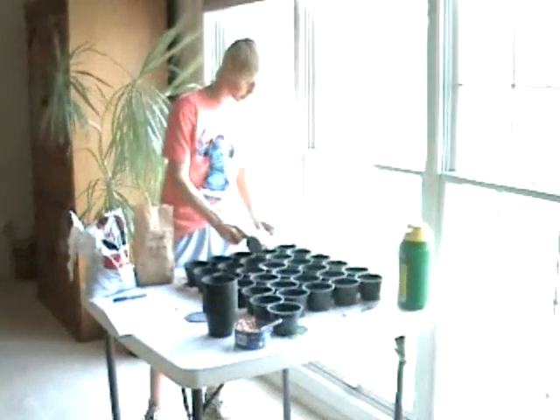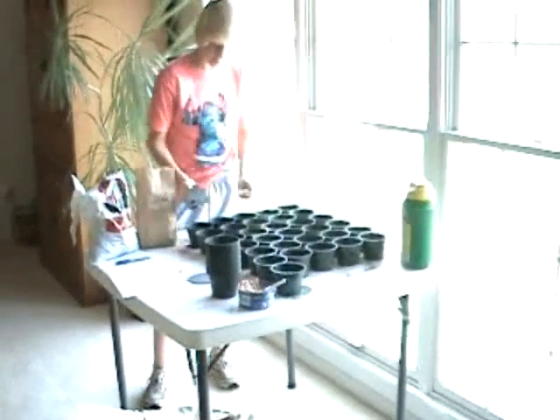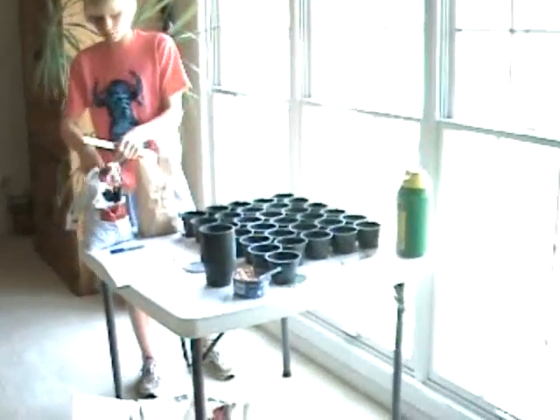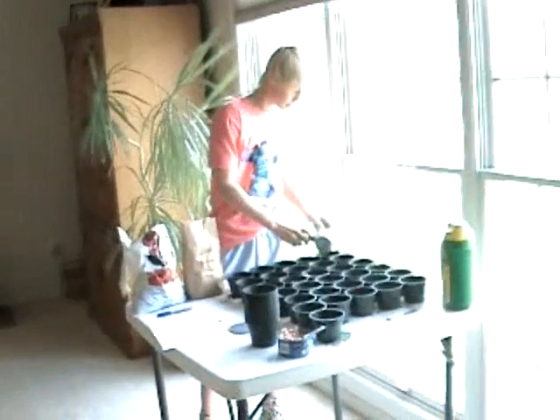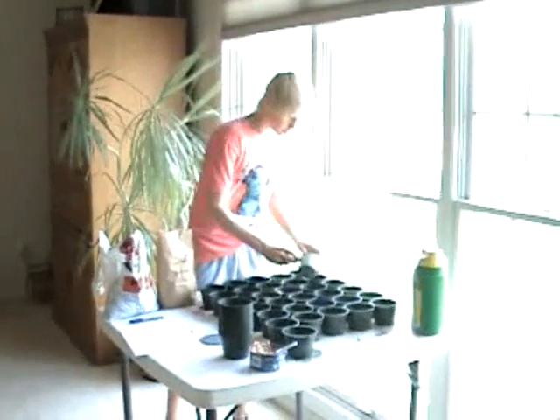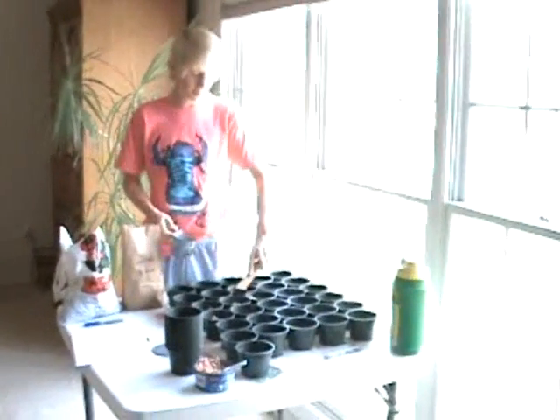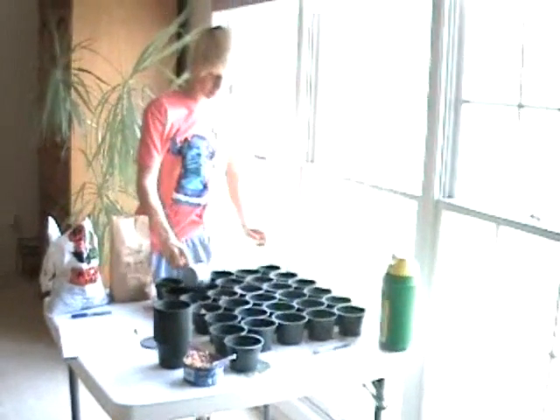And the beans are 1 inch from the rim of the pot, so if I fill it up to the rim of the pot, they will be half an inch below the rim of the pot. So when I fill it up to the rim of the pot, they will be half an inch under the soil. And the rim that I'm filling them up to is the outside rim, not the inside rim of the pot, so it's the higher up rim.